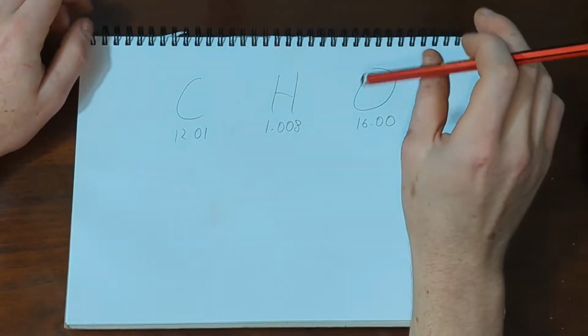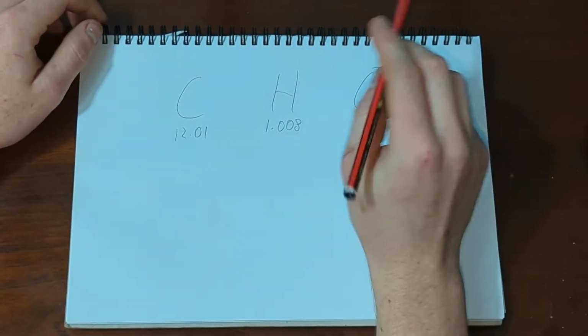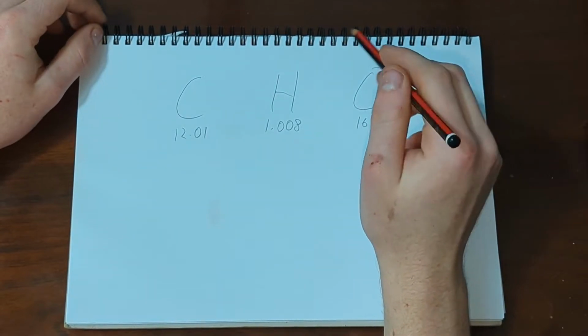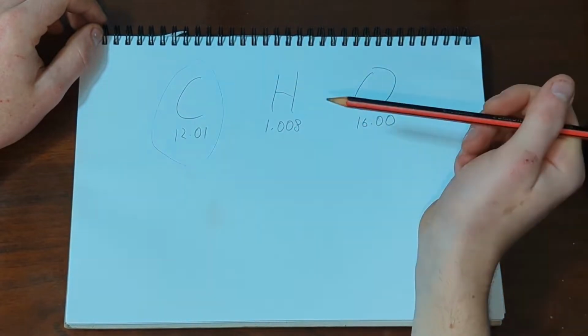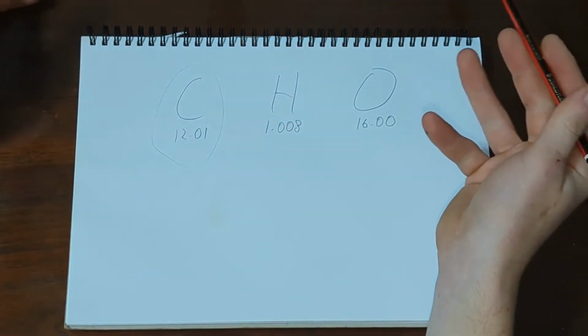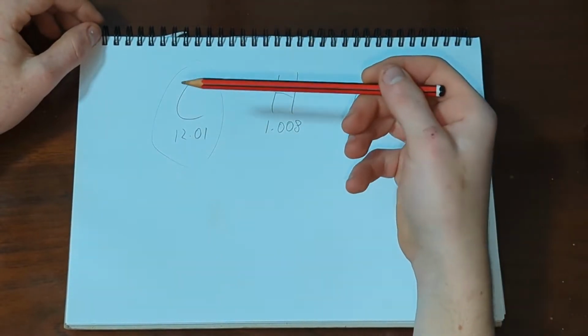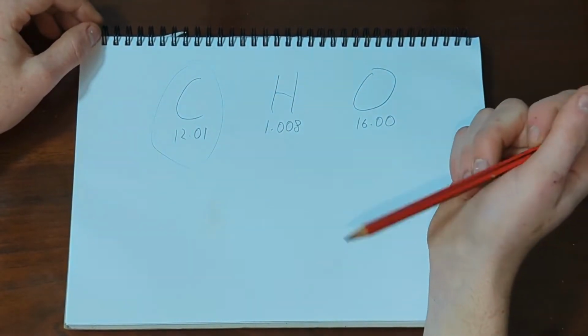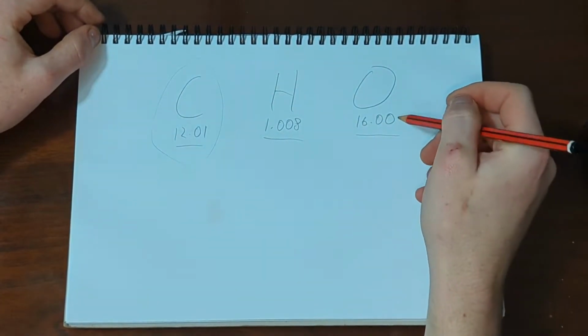These are also non-metals, which means they form covalent bonds. If you've ever heard the term organic chemistry before, that basically is any bit of chemistry involving this guy right here, carbon. And of course, this video is going to be talking about carbon dioxide, so this guy is very important indeed.